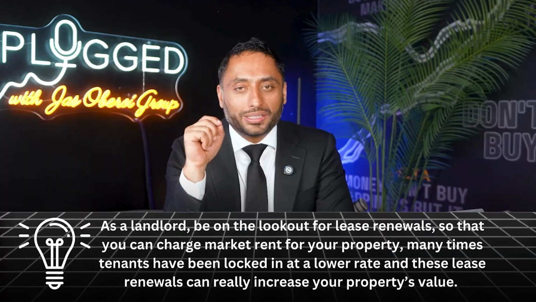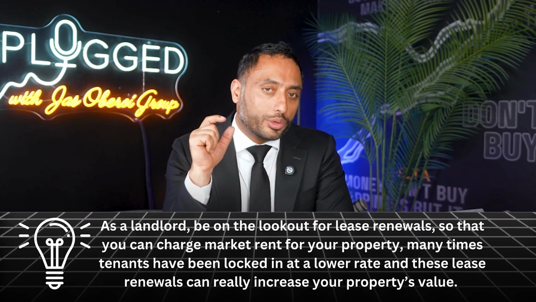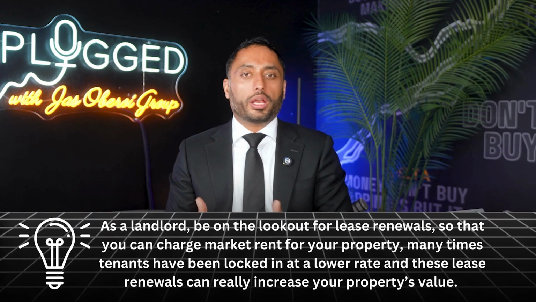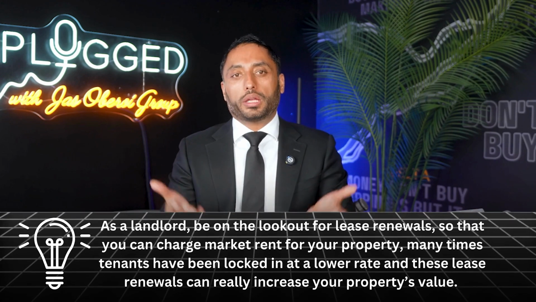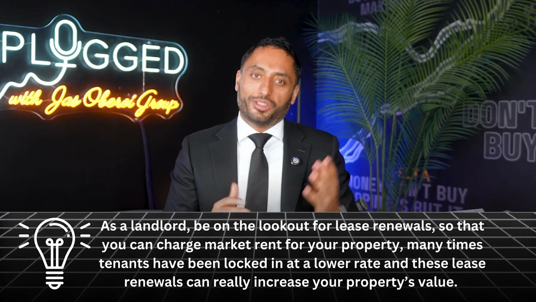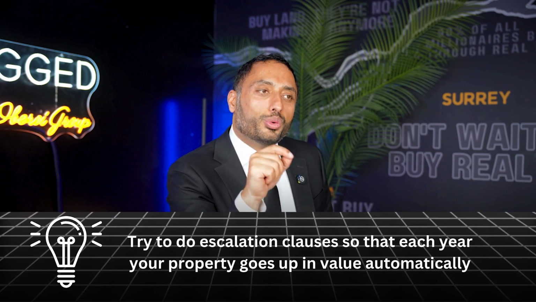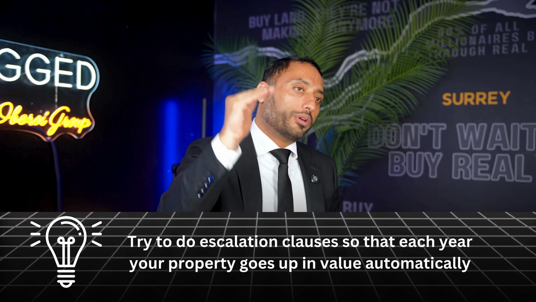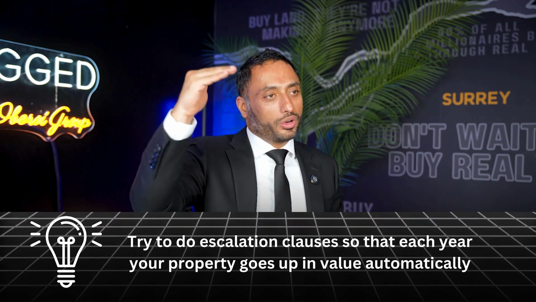And here's a pro tip. As a landlord, be on the lookout for lease renewals so that you can change to market rent for your property. Many times tenants have been locked in at a lower rate and these leases are up for renewal, where you can increase the rent, and when you increase the rent, the property value also goes up. Here's another tip. When you're negotiating the lease, try to put an escalation clause in there, which means every year your rent is growing without you doing much. You set up a lease one time and it will keep increasing every year.